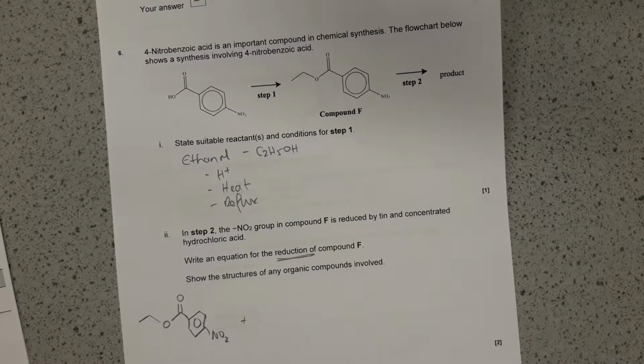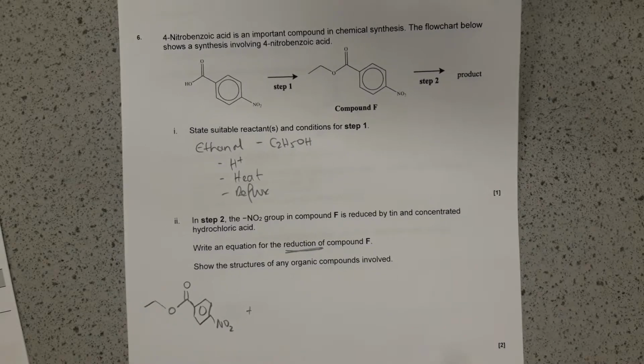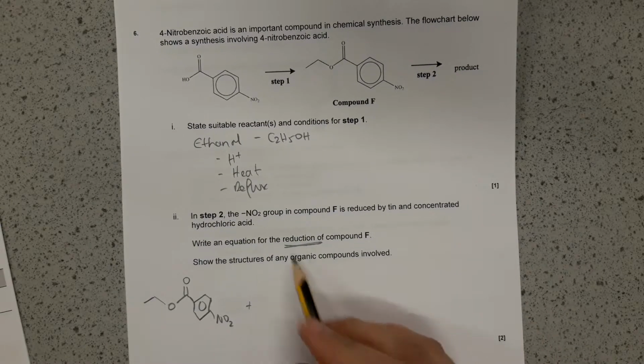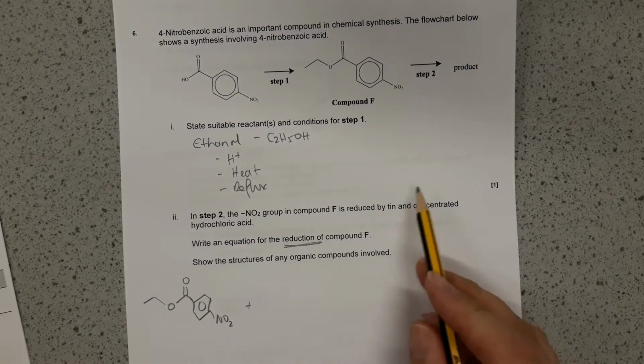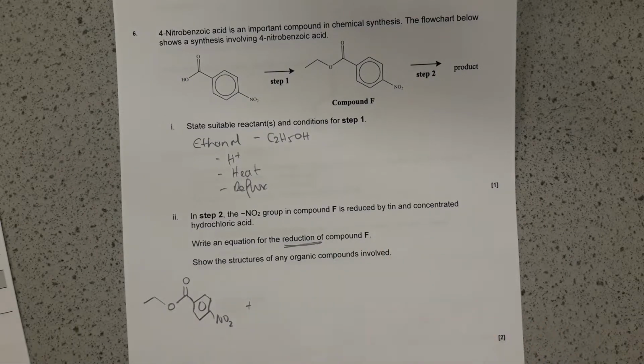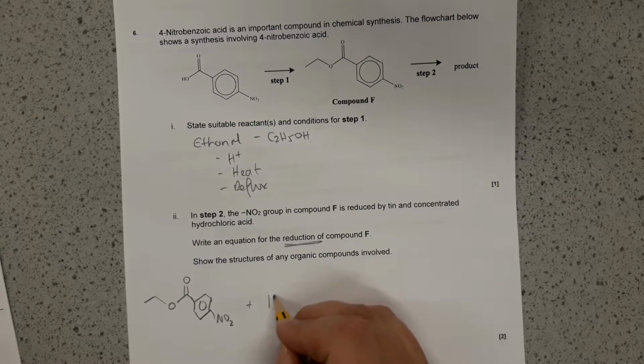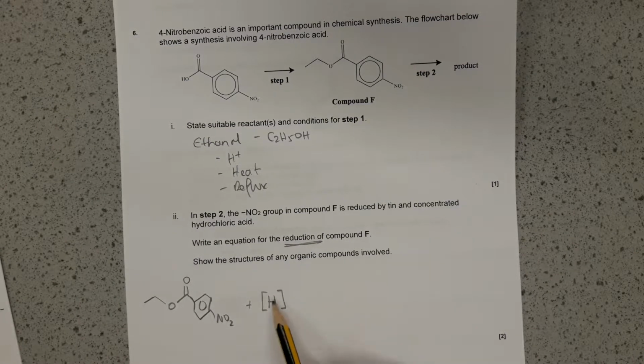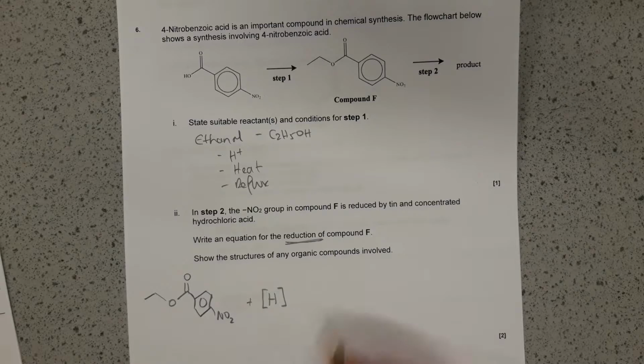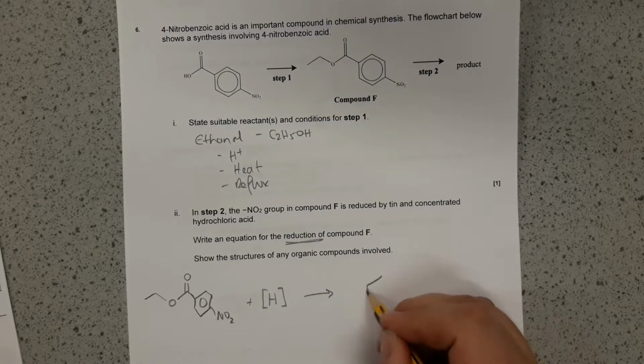It's a reduction reaction. So just like with oxidation reactions, we can use a shorthand notation to represent the reducing agent. I don't need to include tin and HCl in the reaction. All I need to do is use H in square brackets. This is a symbol for my reducing agent, like O in square brackets is the symbol for the oxidizing agent. So that's my tin and HCl, which will produce the organic compound thusly.